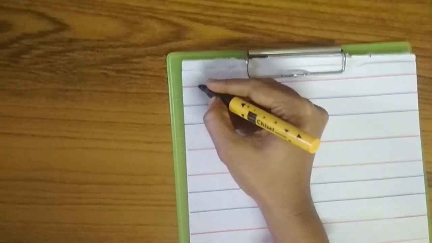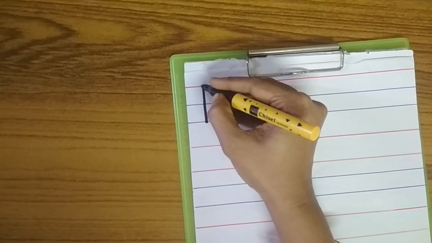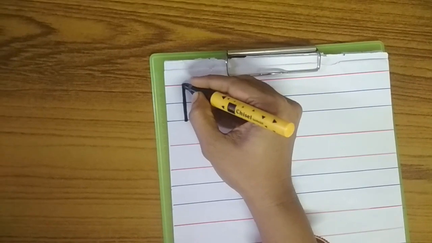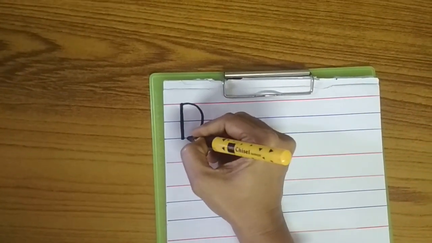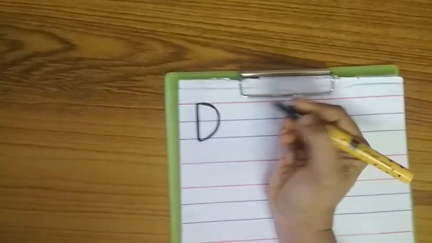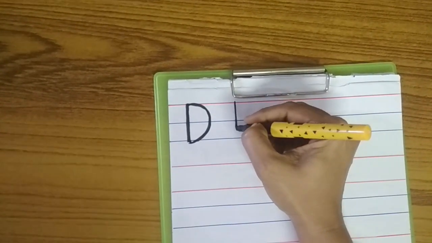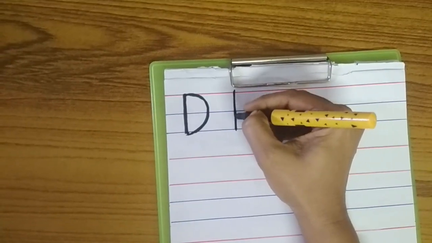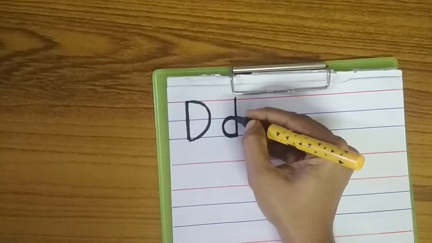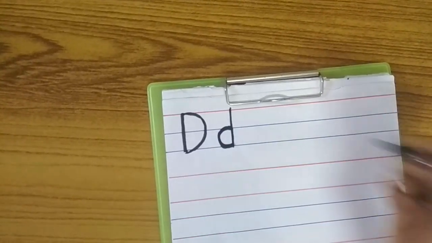Capital D. A line from top to the second middle line. A straight, standing line from top to the second middle line, and a curve. This is capital D. Small d, again from the top to second middle line, a standing line from the top to the second middle line, and a left curve like this. And a left curve like this is small d. Now one finger space, you need to leave one finger space.